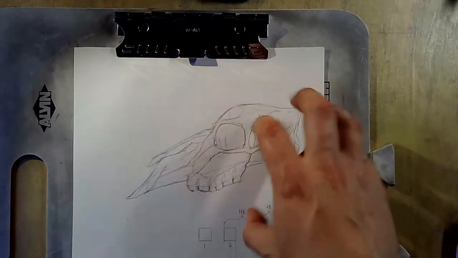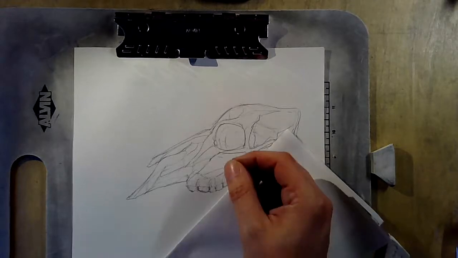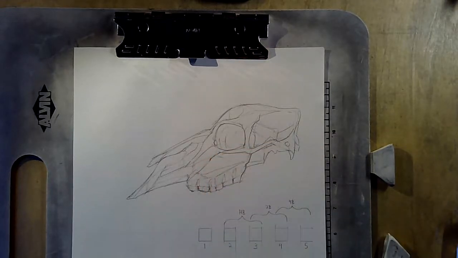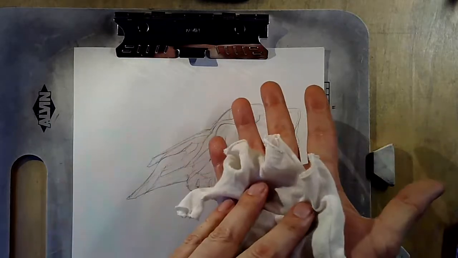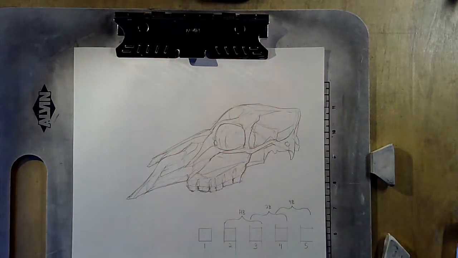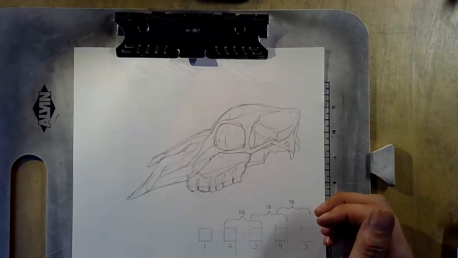So you'll end up with little fingerprints, smudge marks that won't go away. So it's very important to use something like this. I sometimes have little cotton gloves that I cut the fingers off of too that I'll wear. So that's what I'm going to be using for the demo.